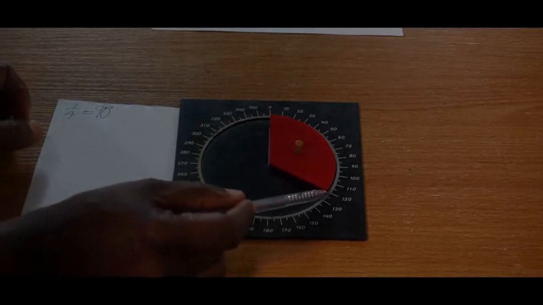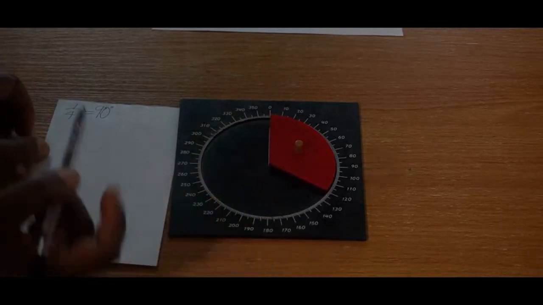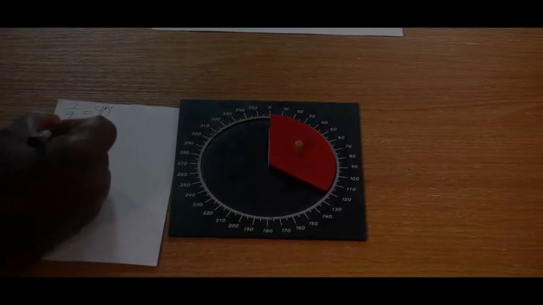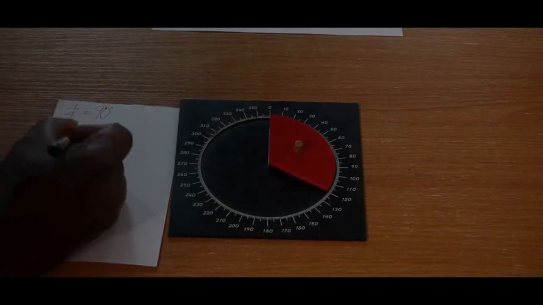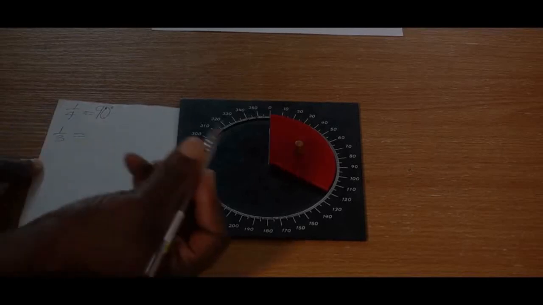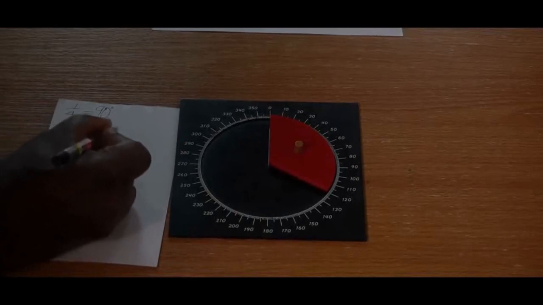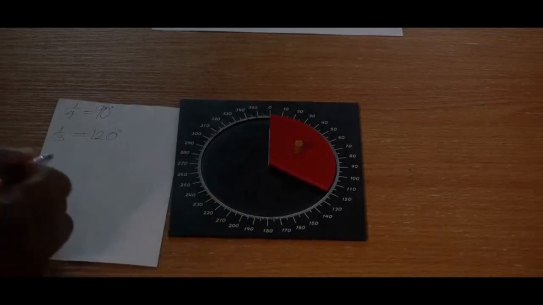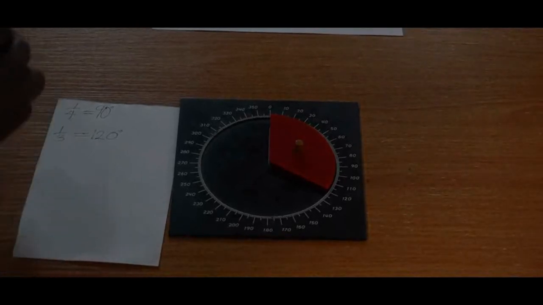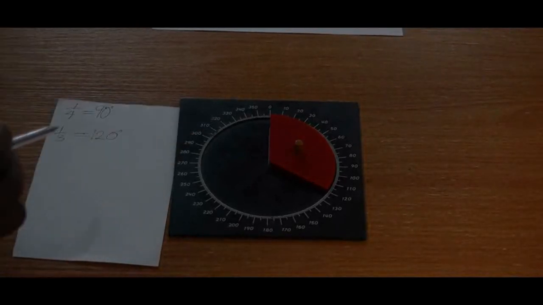And look at it. What does it read here? 120. So our 1/3 fraction insert, the obtuse angle there, reads 120 degrees. So I want you to get other fraction inserts and measure their different angles as I've shown you and write down.